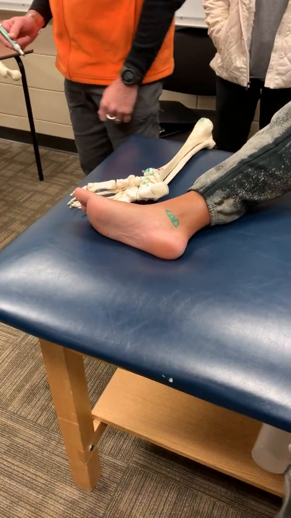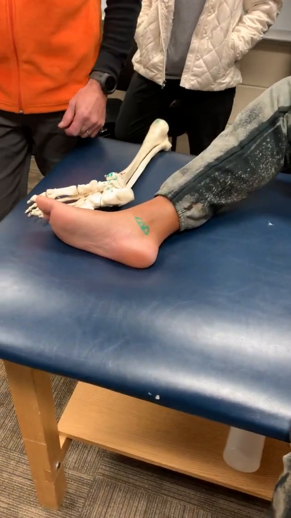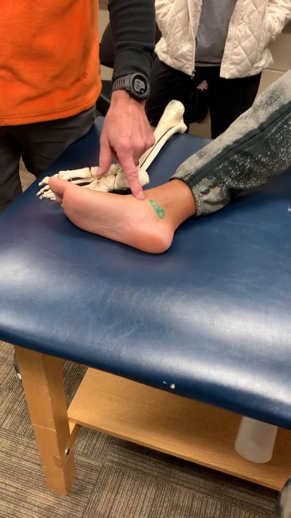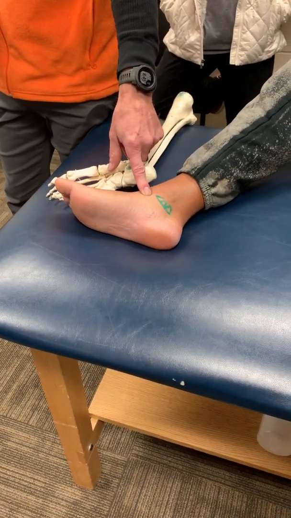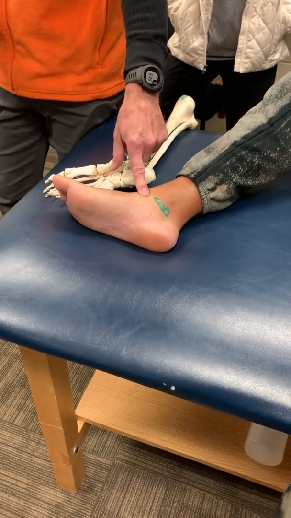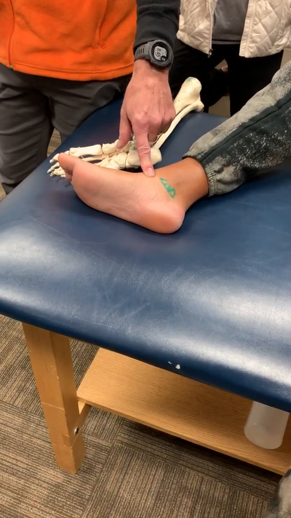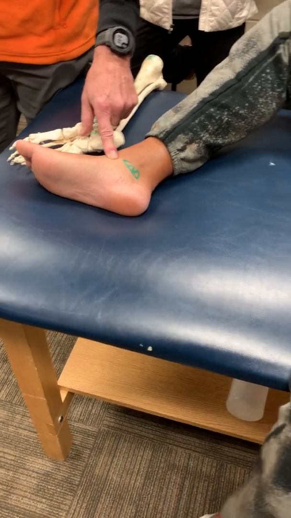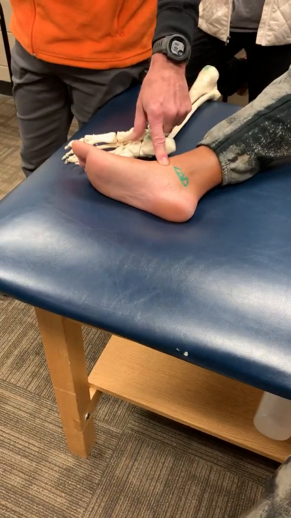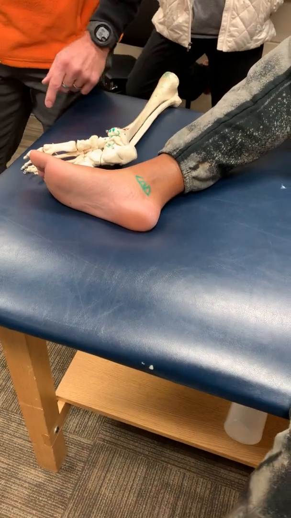About 3 to 5% of ankle sprains occur to the medial complex or the deltoids. So that's a very small amount given the amount of ankle sprains that occur worldwide every day. Mechanism of injury is just not there.